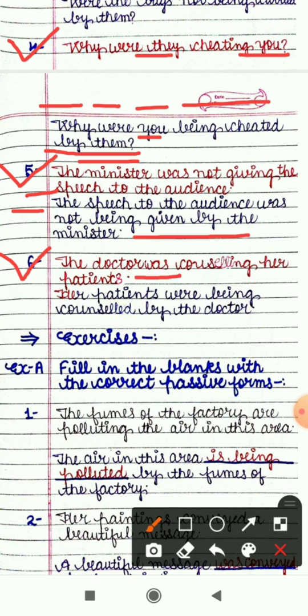The object is her patients. That means our new subject in passive voice will be her patients, which is plural, so we will use were with it. Her patients were being counseled by the doctor. Now we will see some exercises related to lesson 17 only.